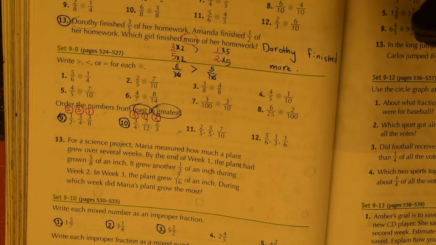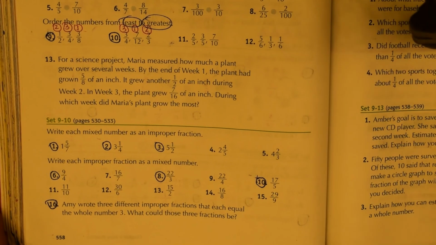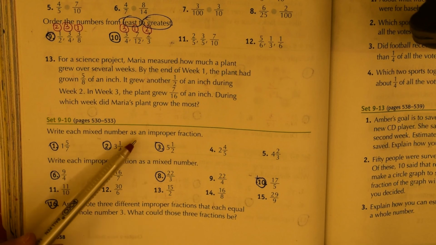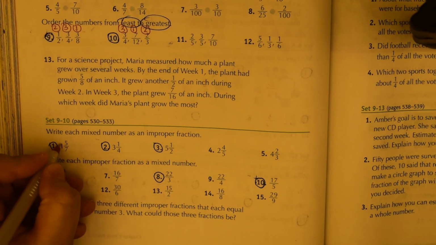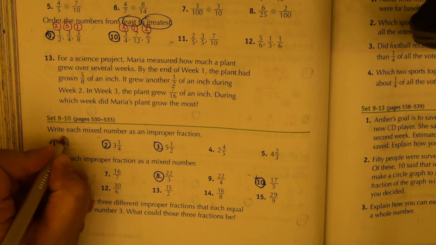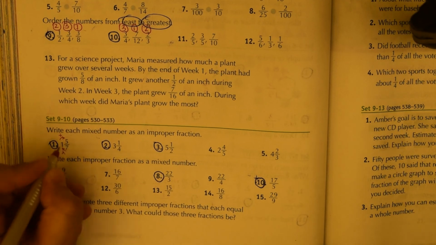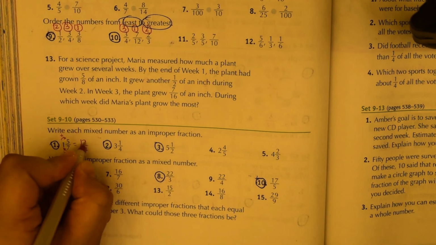Okay, now we will solve this. This is page 558. Write each mixed number as an improper fraction. So here I have a mixed number, whole and fraction. I will multiply first, then I will add. 7 times 1 equals 7. 7 plus 5 equals 12 over the same denominator.